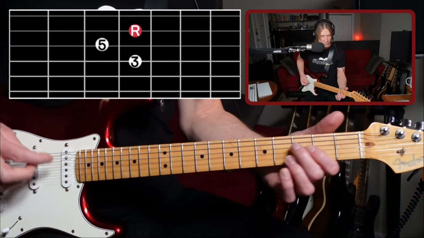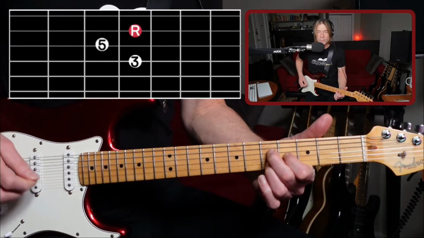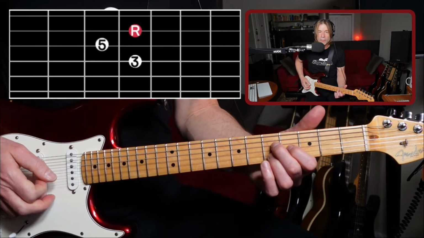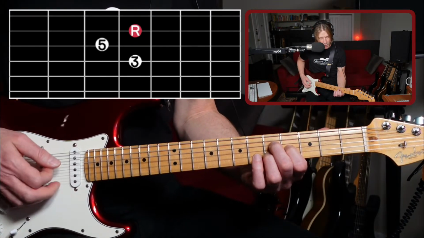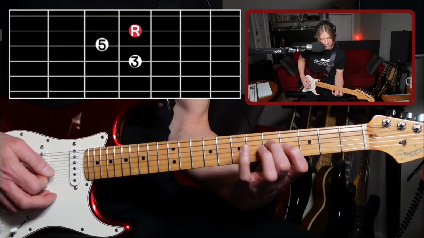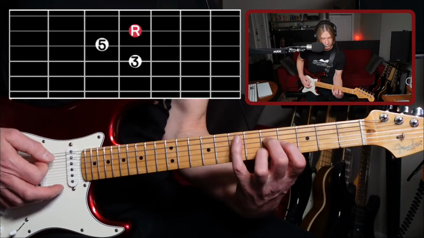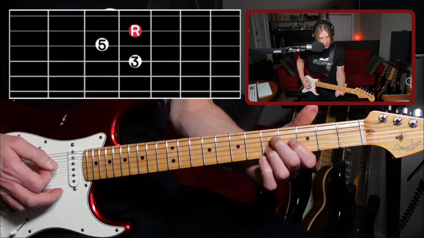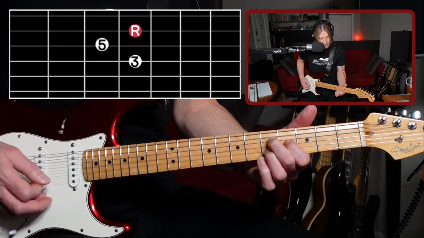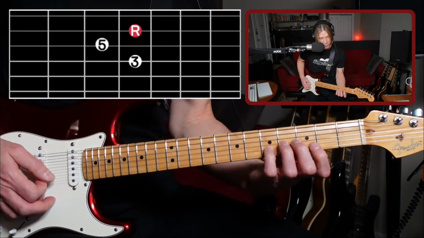So, this one right here, this shape, first inversion on the 2, 3, 4 string set. And this is part of the C shape, C minor shape right here. Just like that. And here's the D minor shape right there, just like that. So a D minor shape would be like this.